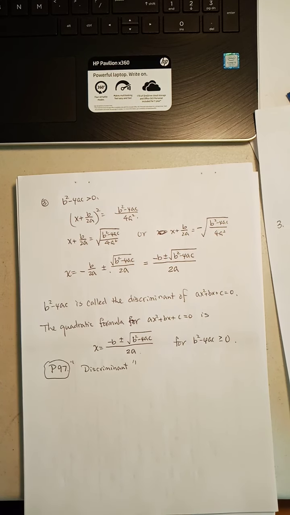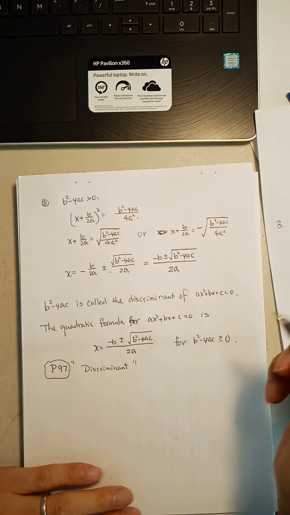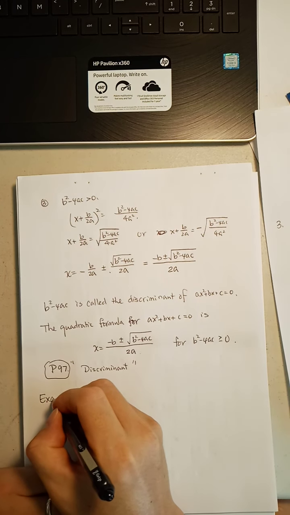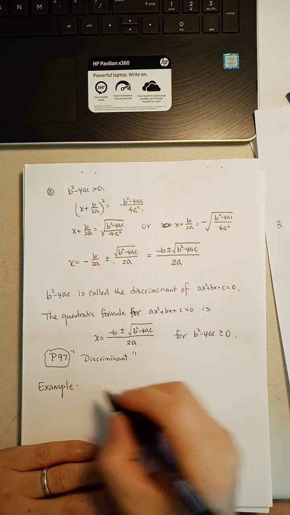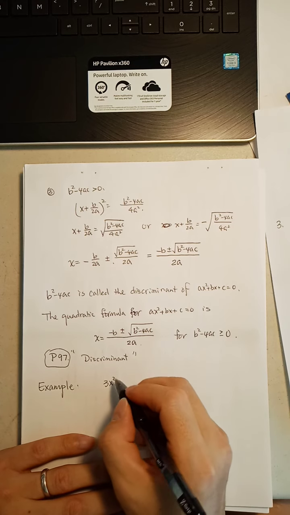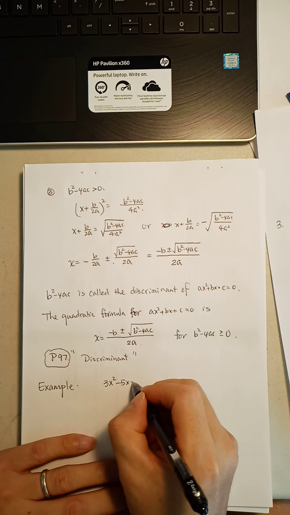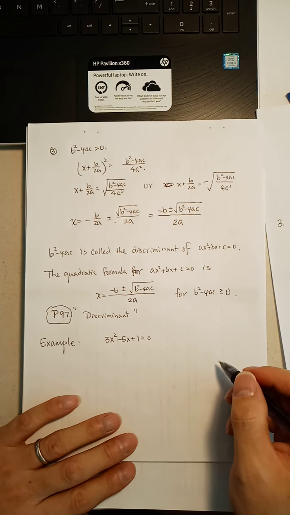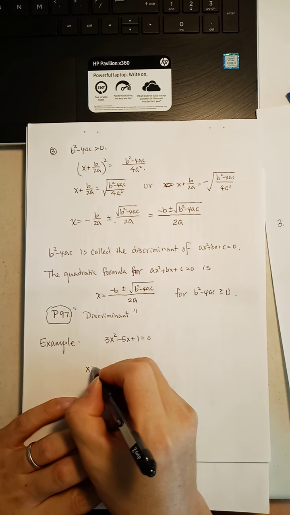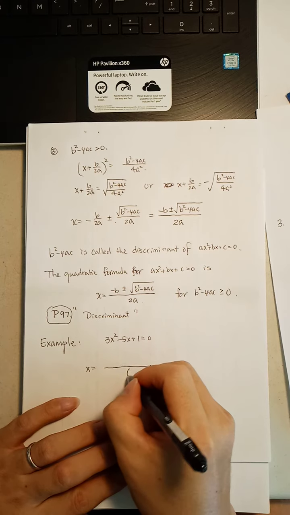Very, very important. After we get the quadratic formula, solving a quadratic equation is just a routine computation. 3x squared minus 5x plus 1. So what is x? x is over 2a, 6.